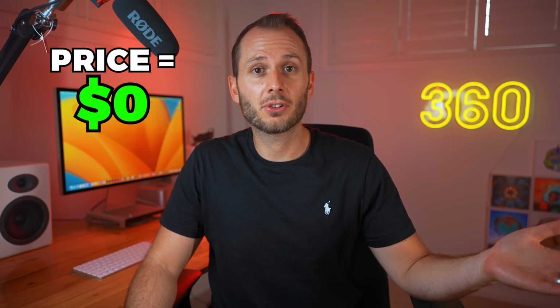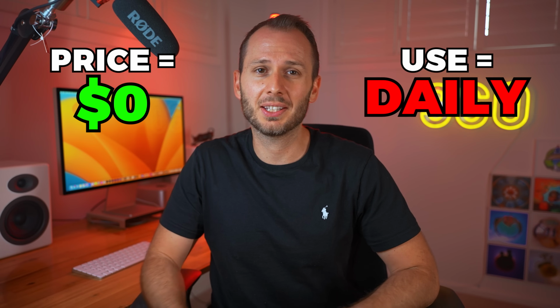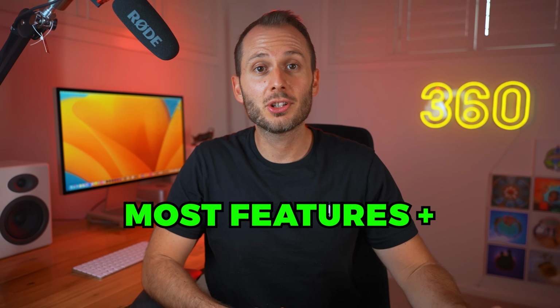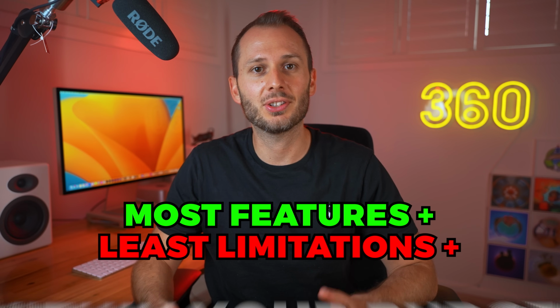On the other hand, going for a completely free software with significant limitations could hinder your work, when you can afford a paid editor that's better. Therefore, it's best to pick the editor with the most amount of features and least limitations that you can also afford. To help with this decision, let's compare the pricing of each software.